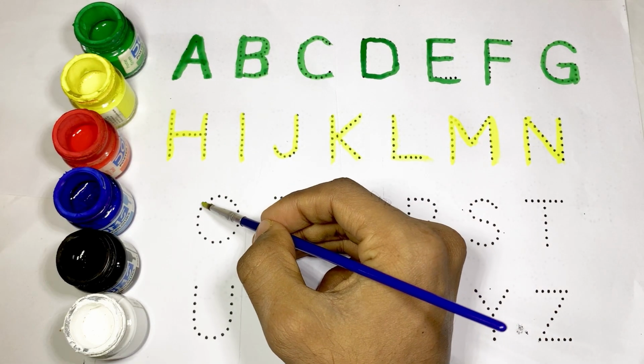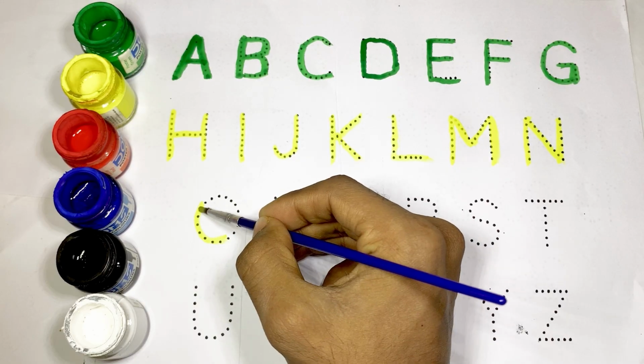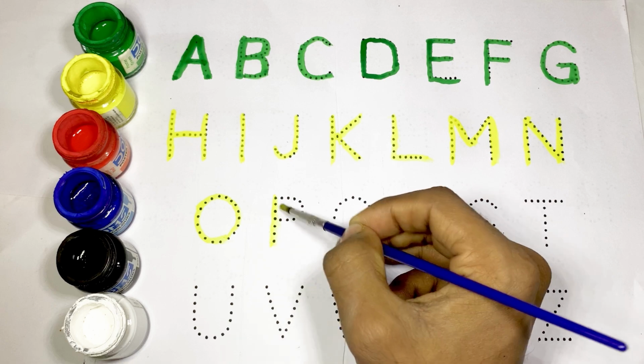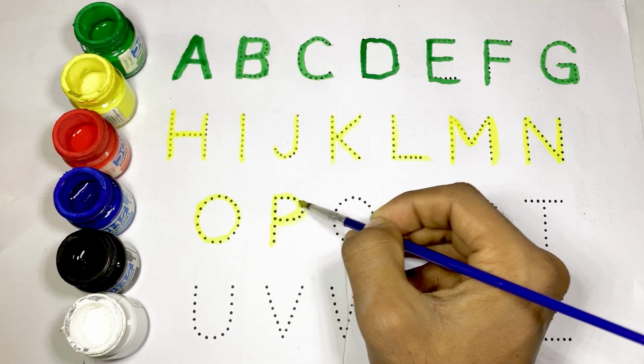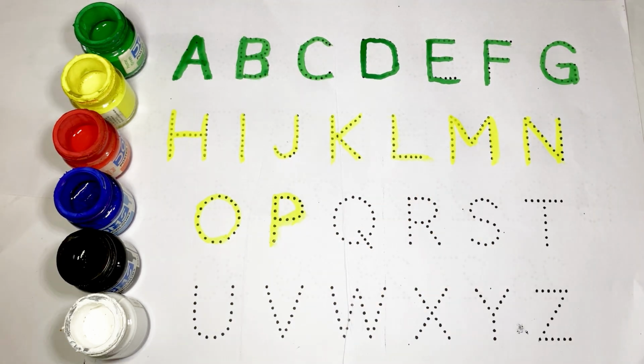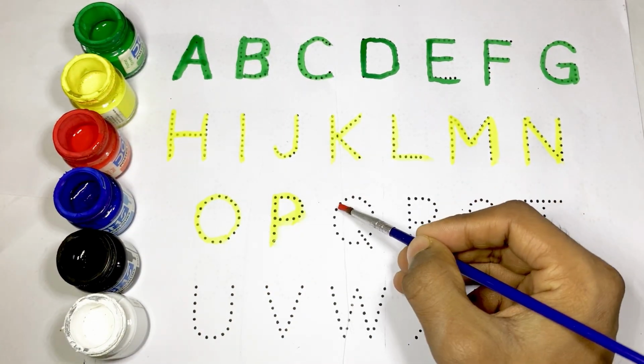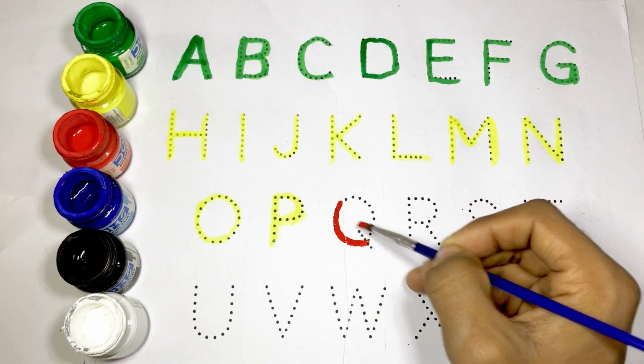This is O. O for orange. This is P. P for parrot. Kids, write Q. The alphabet Q, and use red color. This is Q. Q for queen.